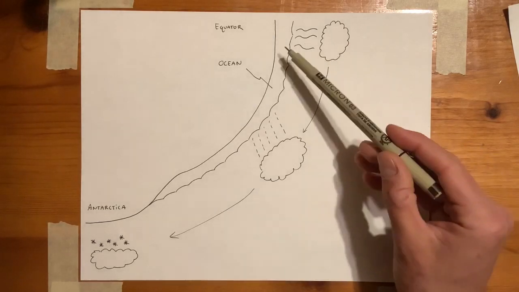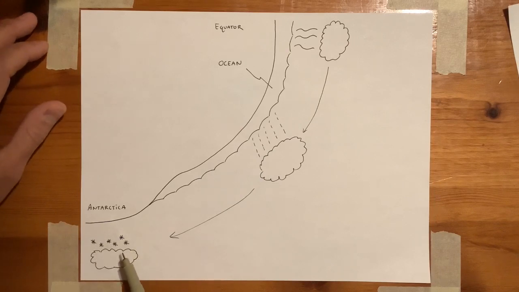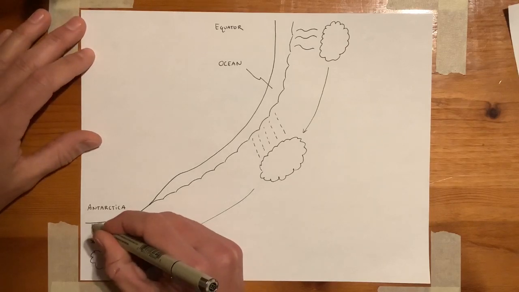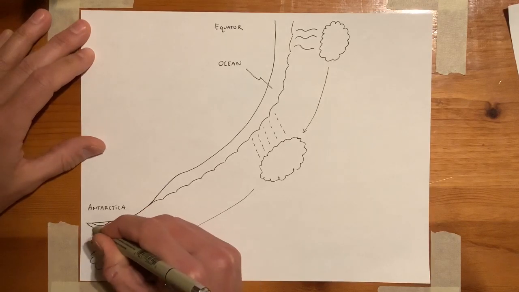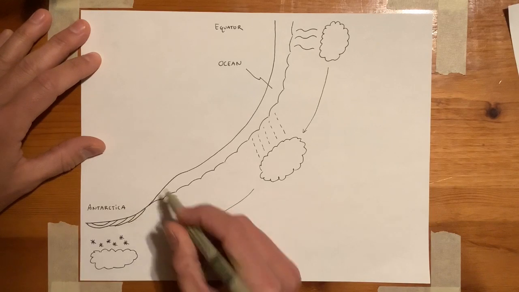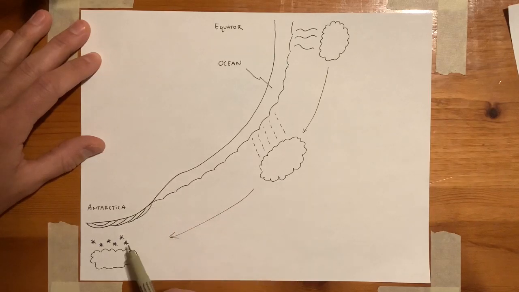Okay, so we know that as moisture moves from the equator to the poles, it becomes progressively isotopically lighter, right? It's losing all of its oxygen-18. It's almost entirely oxygen-16 by the time it gets here. And as it falls as snow on Antarctica, eventually ice sheets will start to form. Eventually those ice sheets will grow and they'll cover the whole continent like they do today, right?